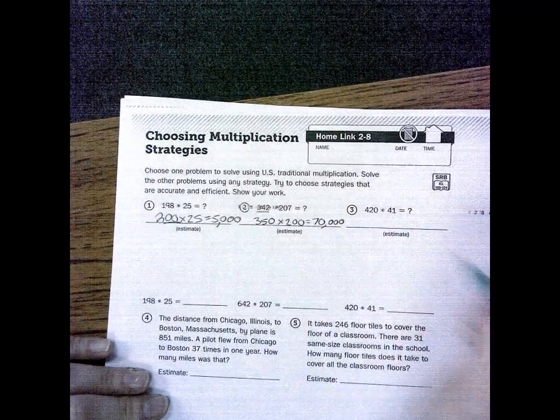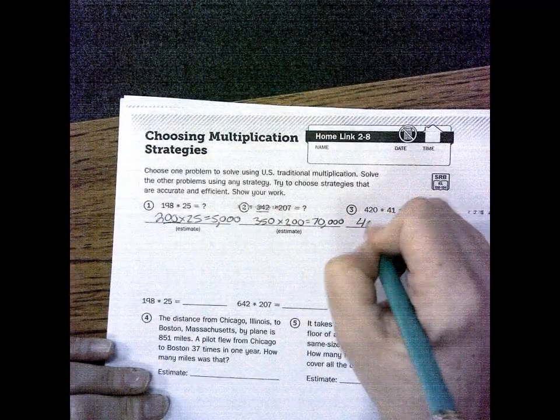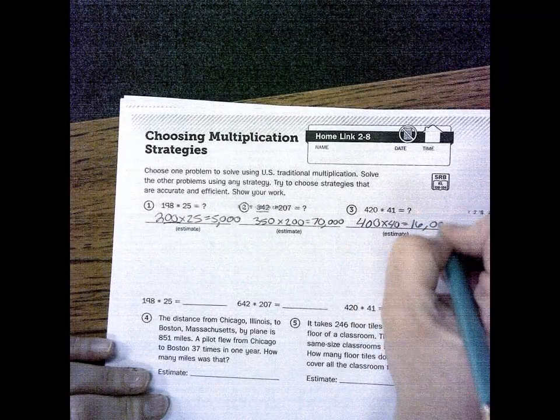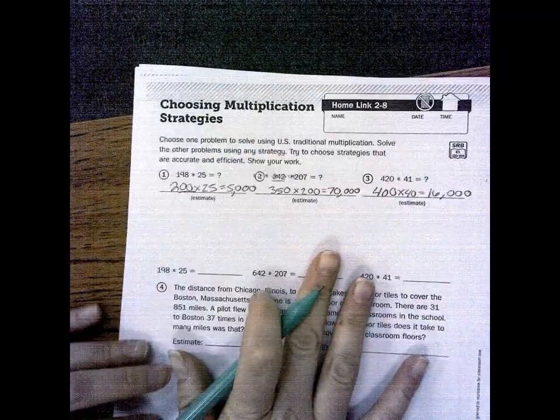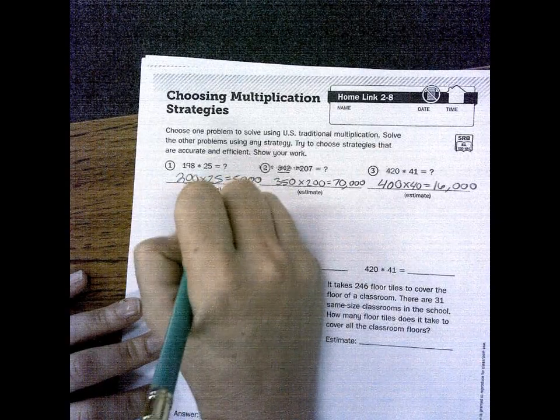My next one is 420 times 41. I'm just going to say this is 400 times 40, which would give me 16,000. Alright, I'm going to multiply. This is where graph paper really comes in handy.